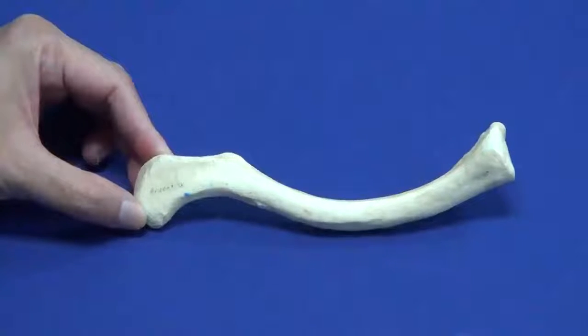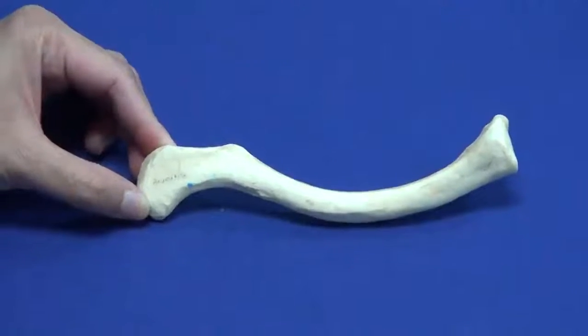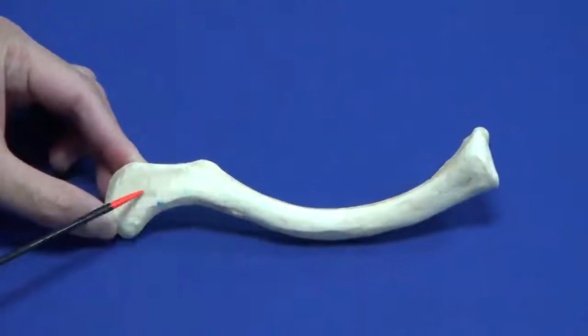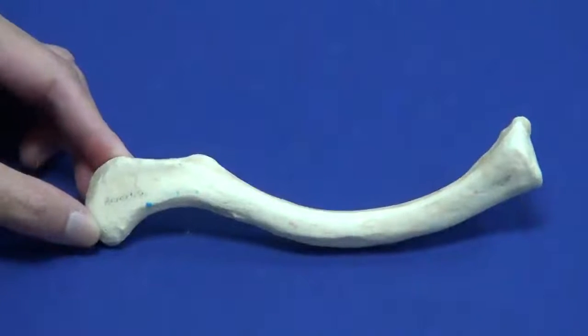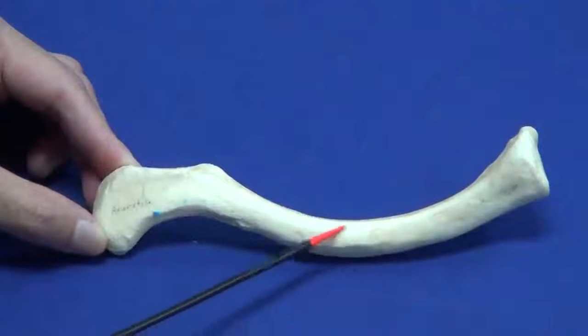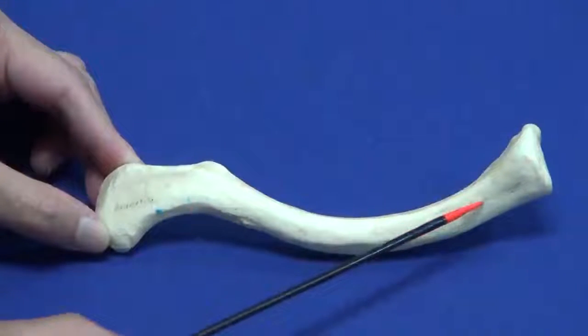Good day. So we are looking at the clavicle. This is the superior surface of the clavicle, and there are no prominent features on the superior surface of the clavicle.